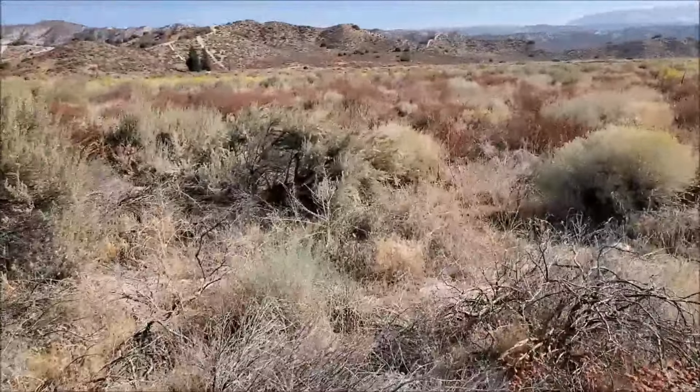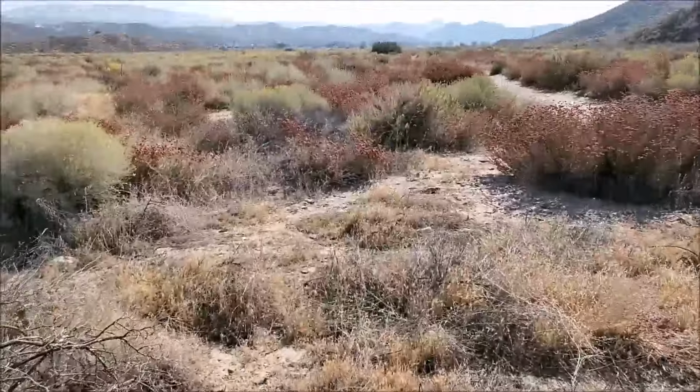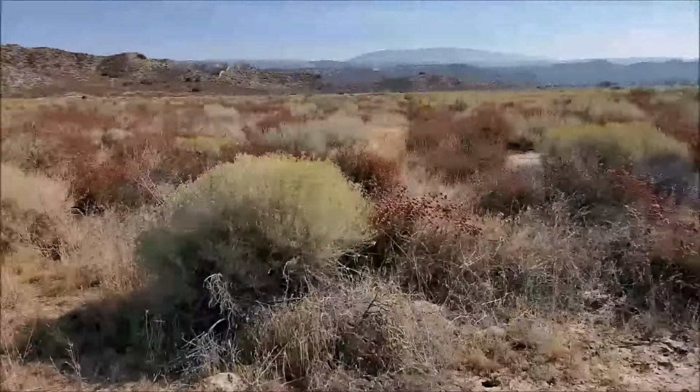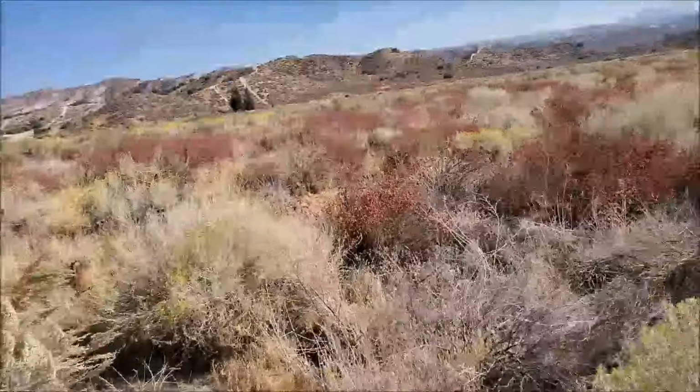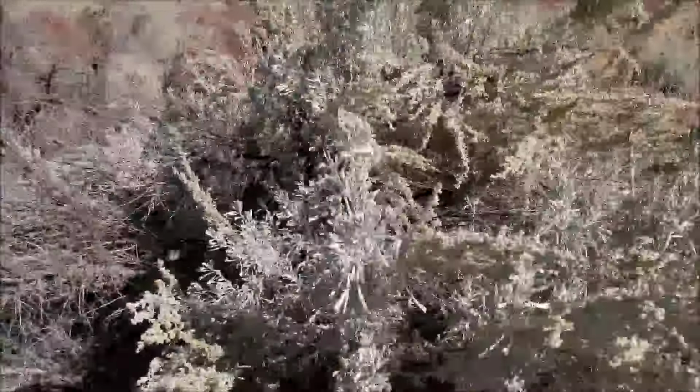Actually, I see them on the ground down there running around. There he goes. I think there's more quail in here. There's quail right here. I'm chasing them. Oh, there's one right in this bush right in front of me. There he goes. There they go. There's one right here in front of me though. Literally, there it goes.